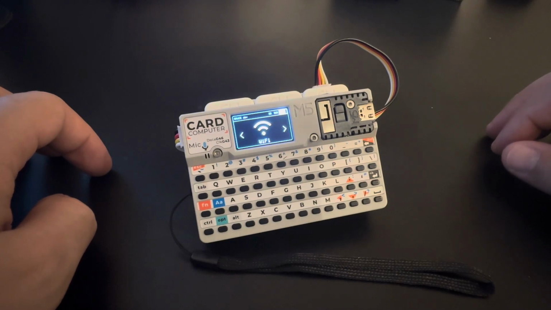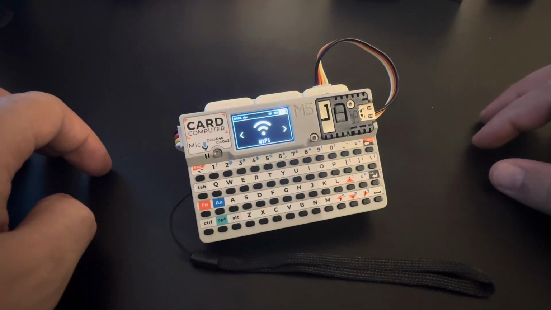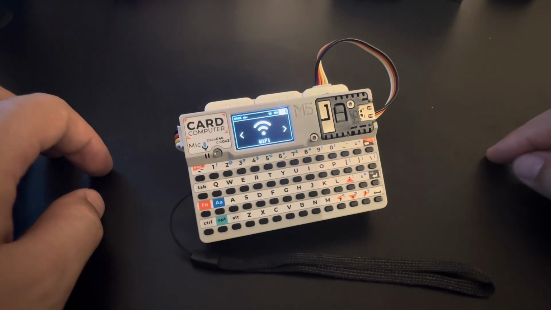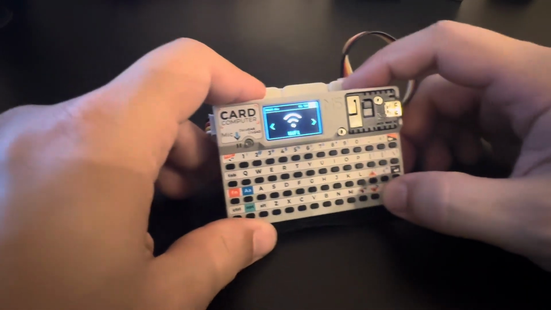It's Rek here again, and in this video I'm going to be showing you another cool feature from Bruce Firmware, and this time it's not related to RFID, but it's related to GPS. So without further ado, let's get into it.